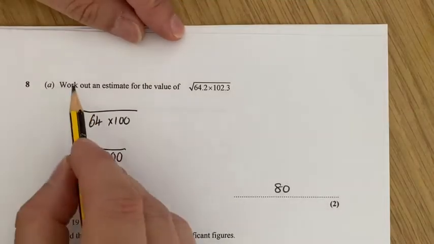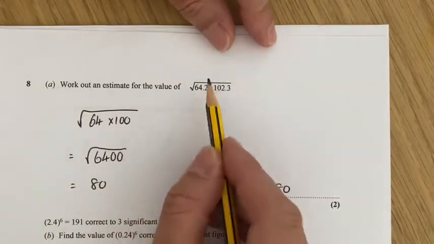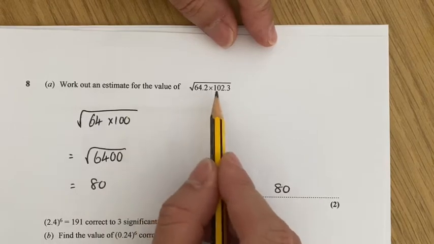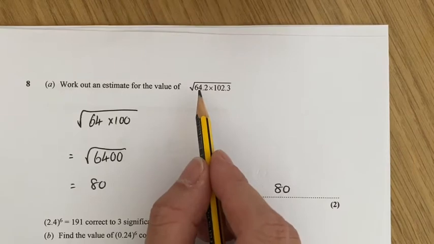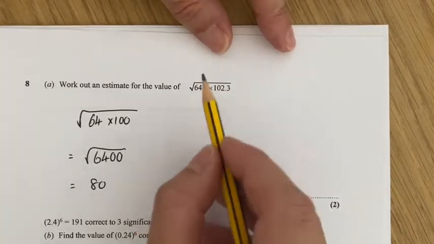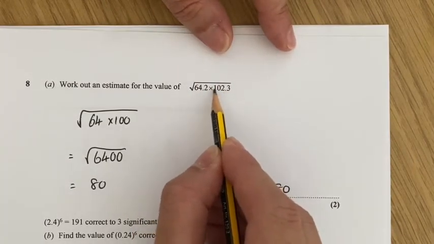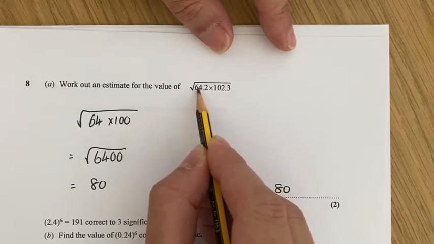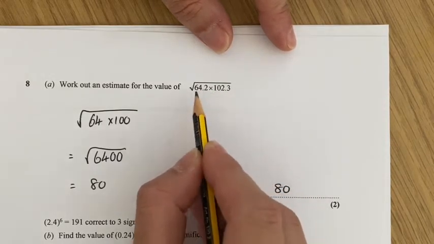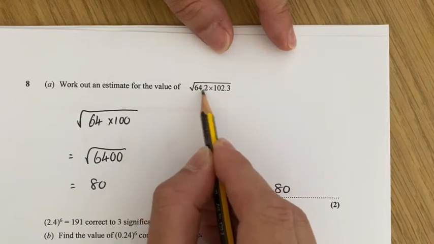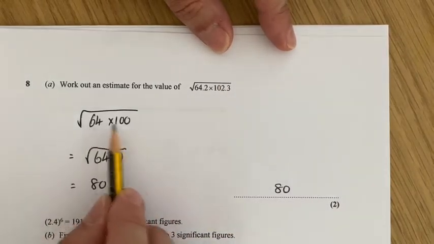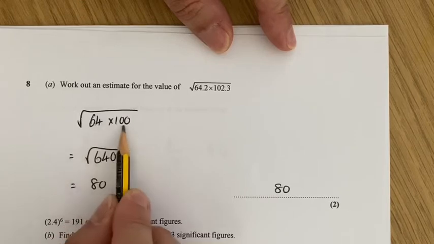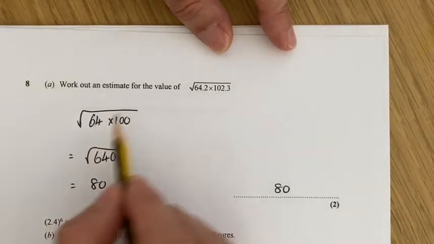Question number 8, estimate the value of this. So if we're estimating, and we're talking about square roots, you want to look at that. We're not necessarily automatically going to round everything to one significant figure, because although I could do a square root of 100, I can't do a square root of 60 without a calculator. However, I can see that it's very close to a square number. It's close to 64, and we know we can do a square root of that. So those are the numbers that I have rounded them to, 64 and 100.